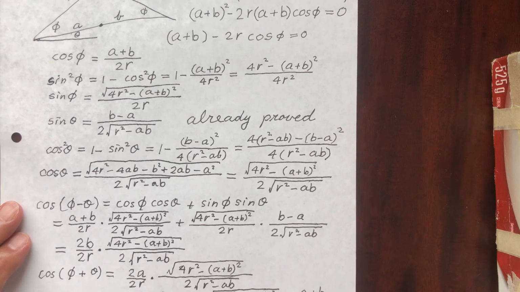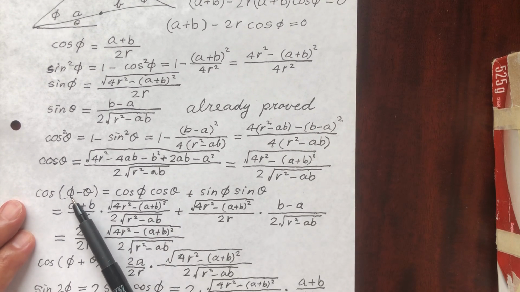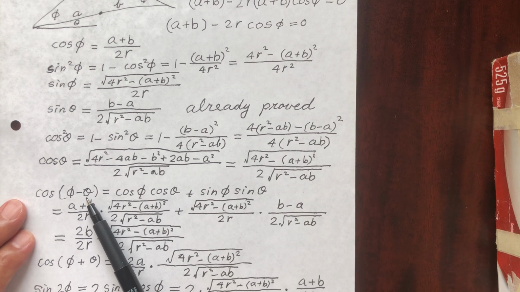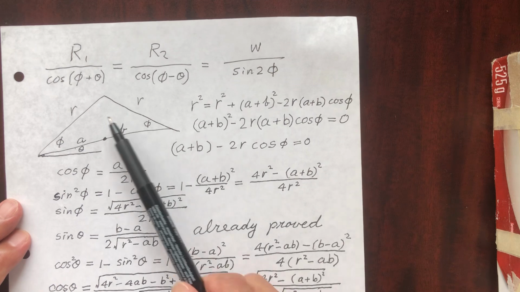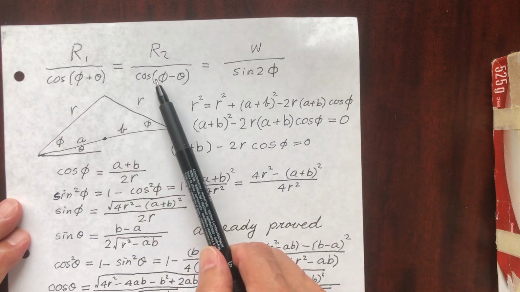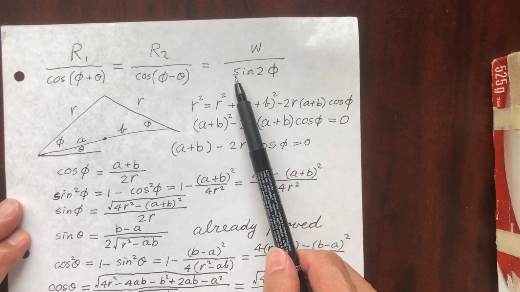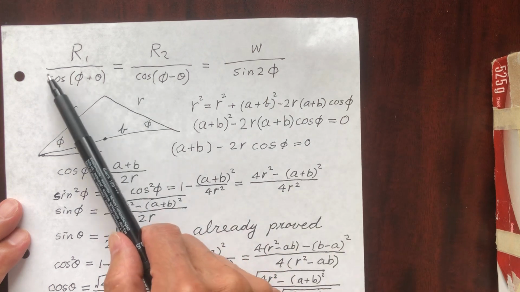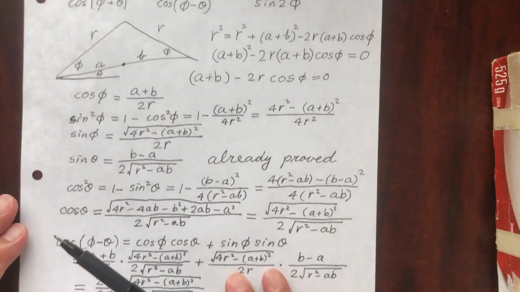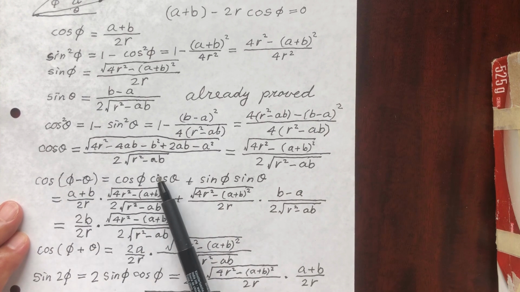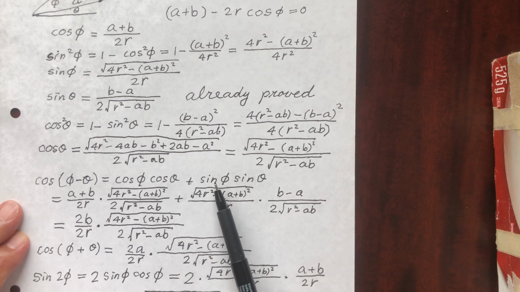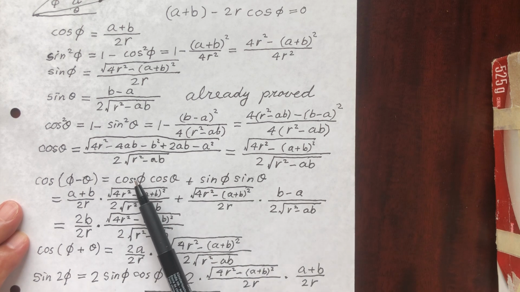Now, what is cosine phi minus theta? Because I need cosine phi plus theta, cosine phi minus theta, and sine 2 phi. I need the denominator here. So, what is cosine phi minus theta? It's cosine plus sine. So we have everything.